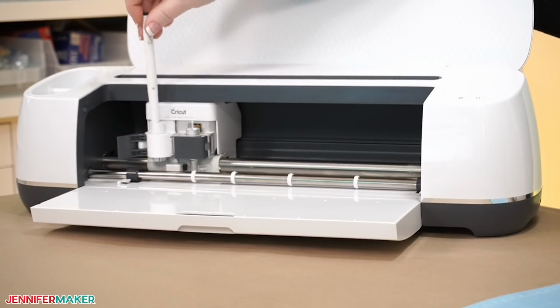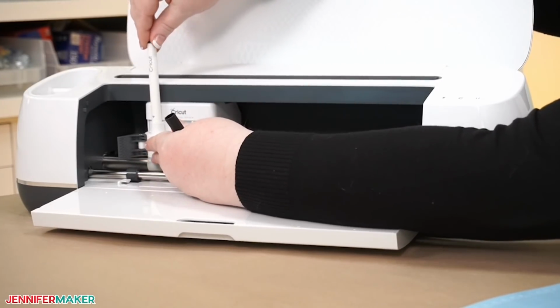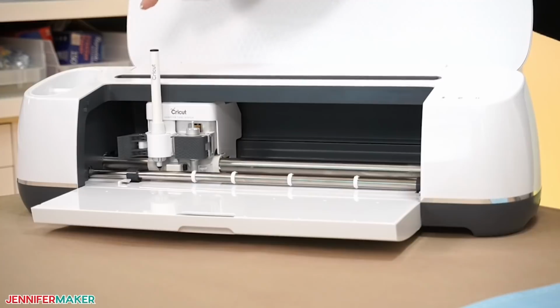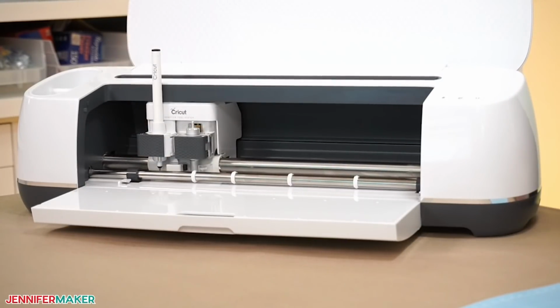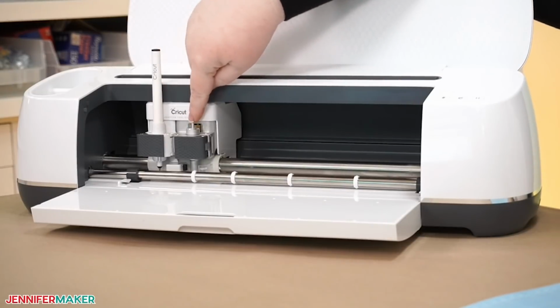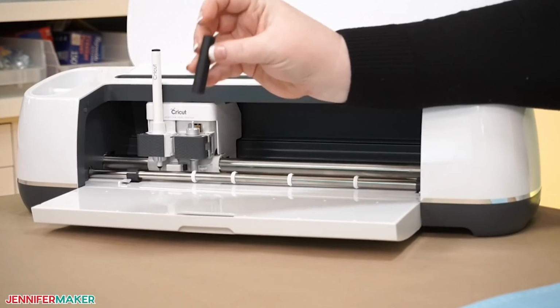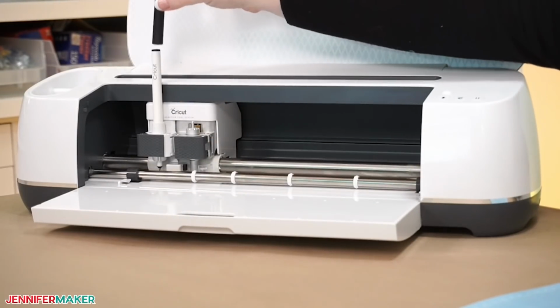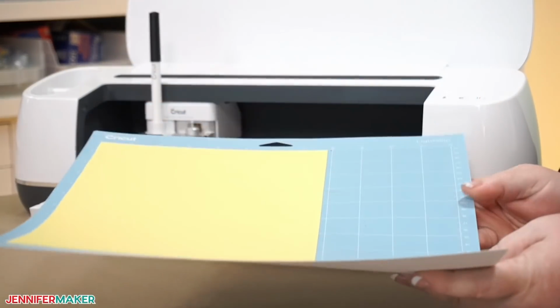So we press it in, and we usually are listening for it to click. There we go. So now it's in, and we close the clamp so it doesn't jiggle around. And the fine point blade is already in here from lesson 1. And then your pen cap, do yourself a favor right now and put it on top of your pen so you don't lose it.